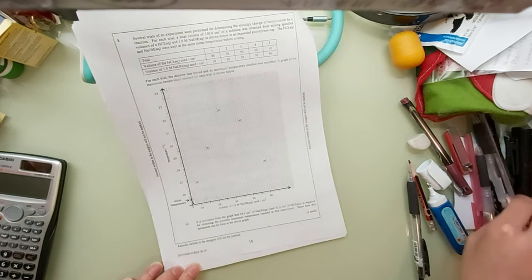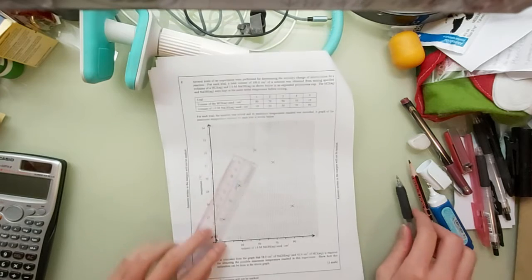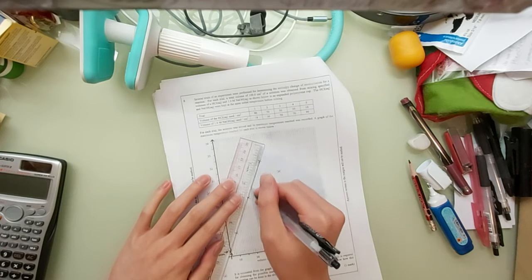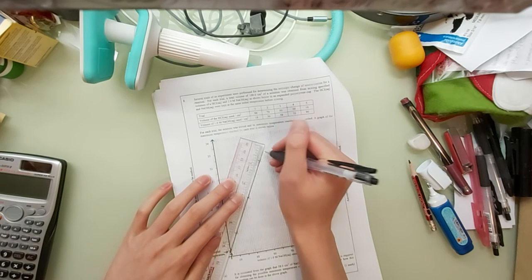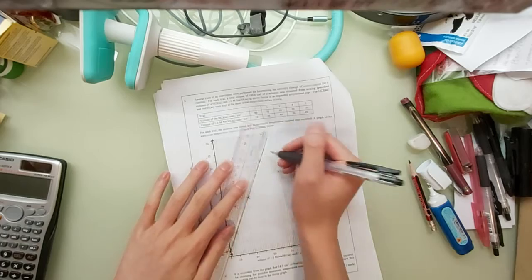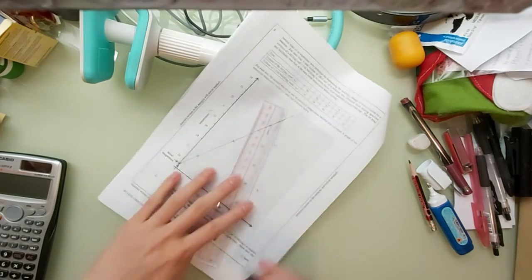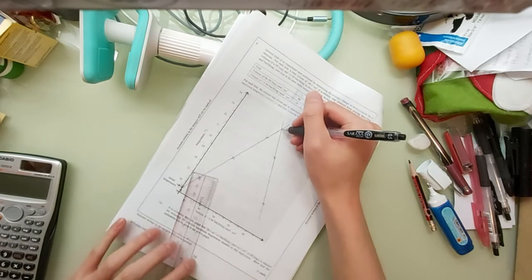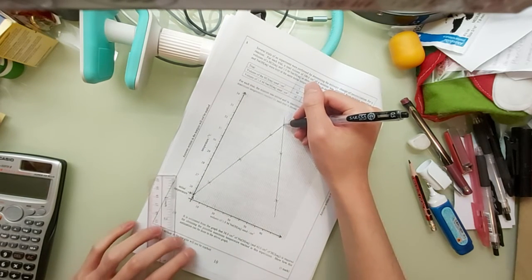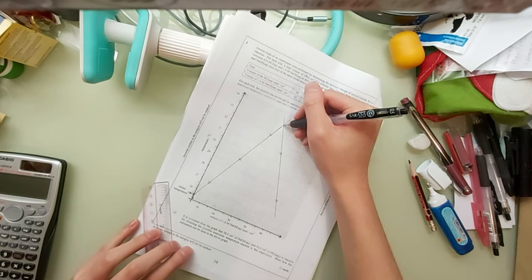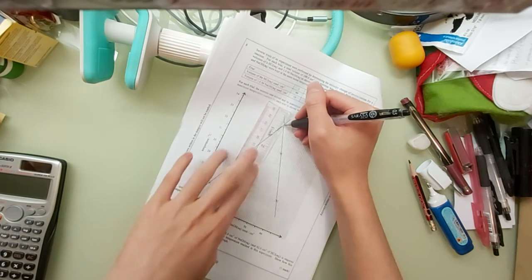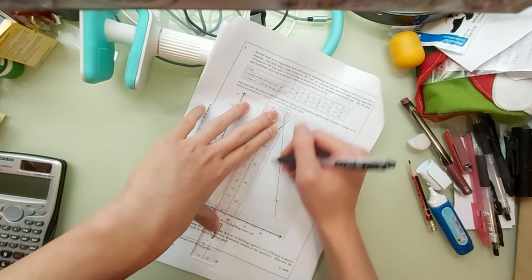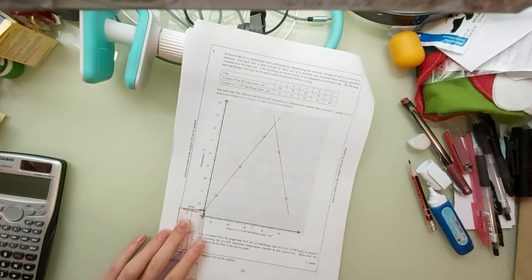Okay. Is this okay? I'm gonna do this. Yeah. And then I'm gonna make another line here like this, I guess. So it is indeed right here. 58.